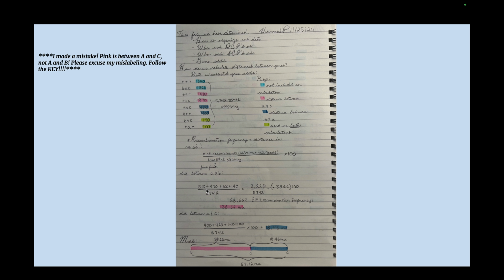So 1010 plus 970 plus 100 plus 140 divided by the total number of offspring, 5,742, is going to give us 38.66 map units. Now, we want to keep track of this number, that 0.3866 here, because that's going to be important for future calculations. Our distance between A and B is 18.46, using 400 and 420 and the double crossovers to calculate it.